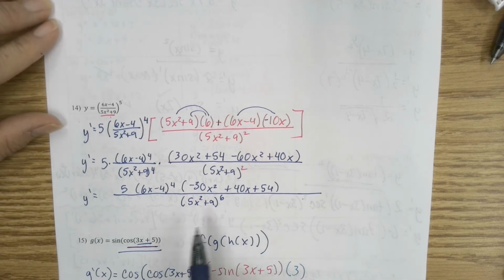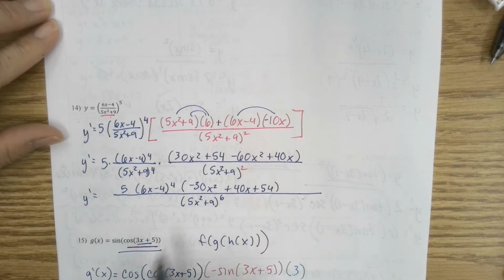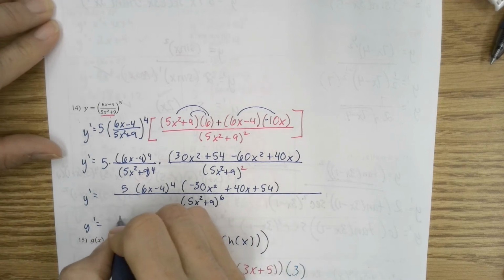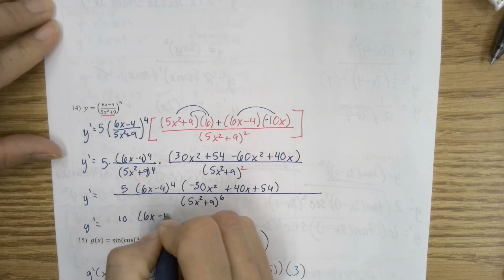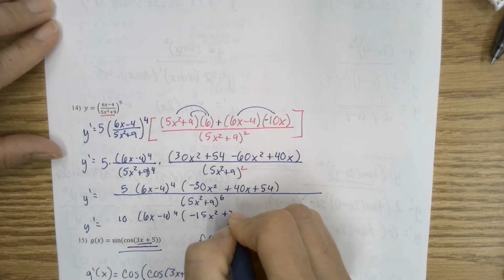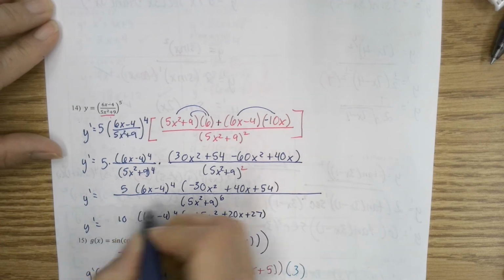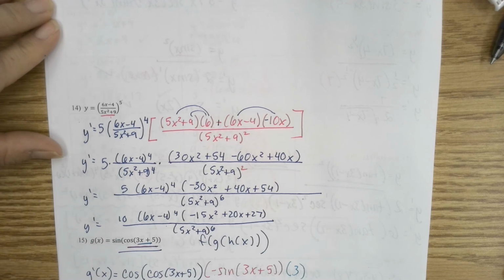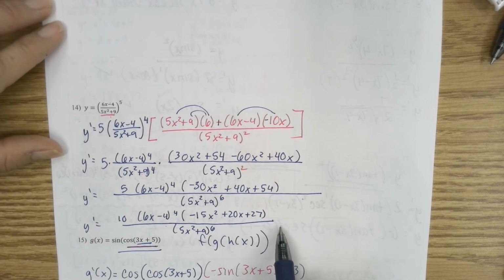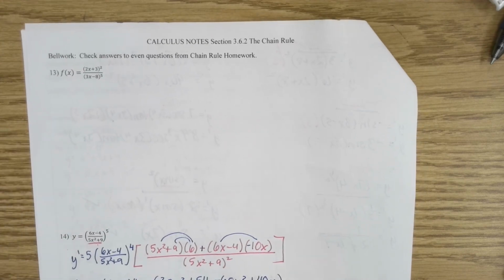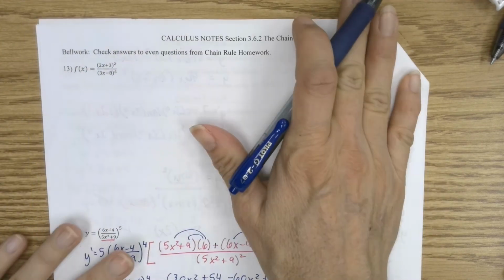And if anything, we could factor a 2 out, but you could leave it like that. If you factored the 2 out of here, that 2 would join the 5 out in the front. So you'd have 10 times 6x minus 4 to the 4th. So that would become negative 15x squared plus 20x plus 27 all over 5x squared plus 9 to the 6th power. Okay. All right, I'll show one last final example just in case you want to see it. I don't know that you have any in your homework quite like this, but here's an example.